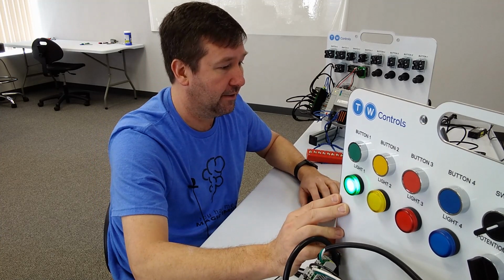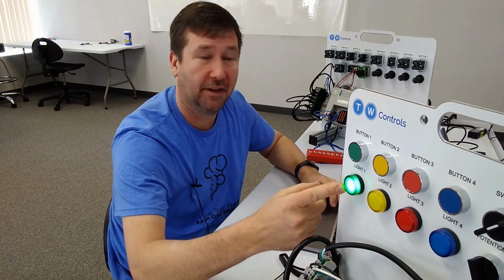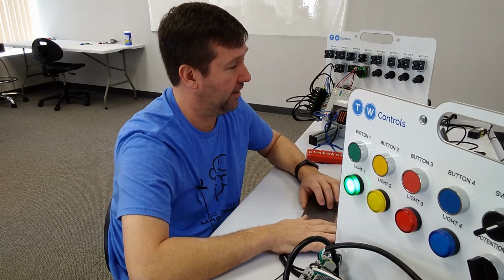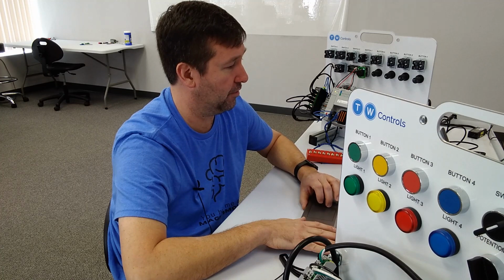And similarly in Station 2, obviously we can force this bit on and enable our forces. And the green light is going to come on. So just a few things there. Then let's go ahead and remove all our forces, because it's never good to leave forces in programs, in my opinion.